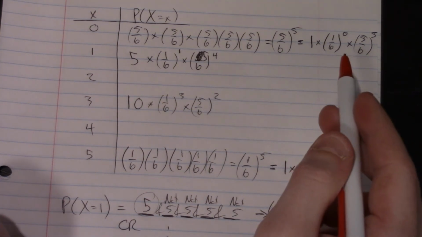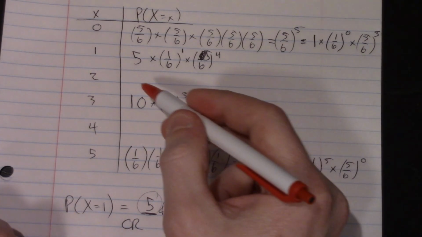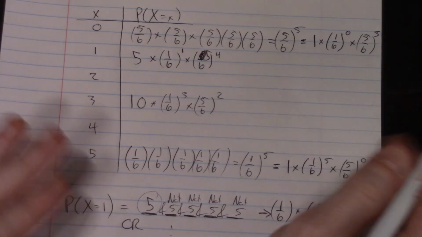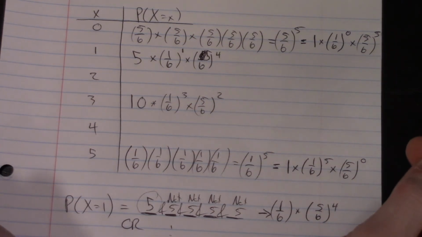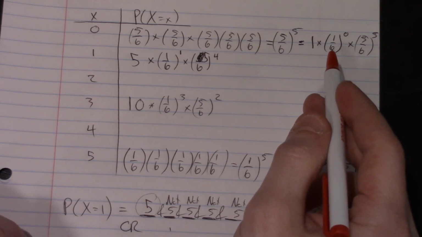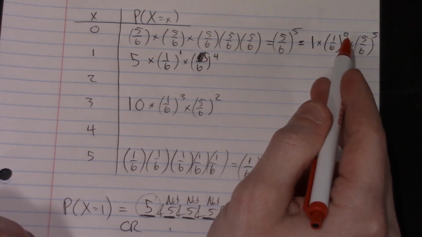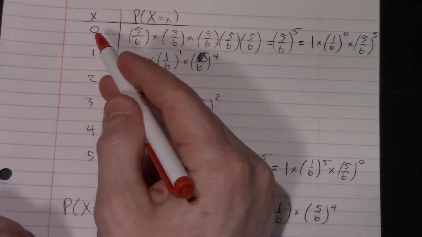Okay. So if you start to look at these 4 probabilities that we've written down, we still don't know 2, we still don't know 4, but that's okay. You can start to see a pattern. Maybe the first thing you would notice is that the exponent of 1/6 is always little x.